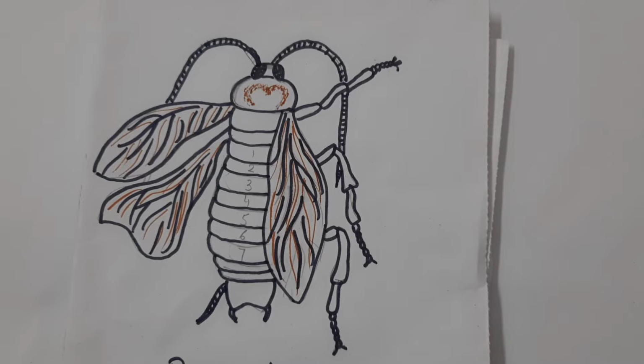Hello students, we are here to discuss the digestive system. But digestive system of what? Digestive system of a cockroach. So the question arises, does this small creature really contain a well developed digestive system? Is it there or not? So let us find out the digestive system, which contains the alimentary canal and the other parts.